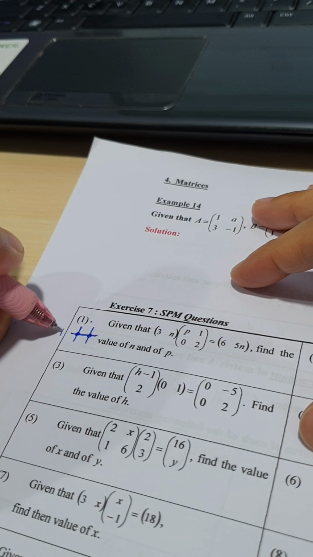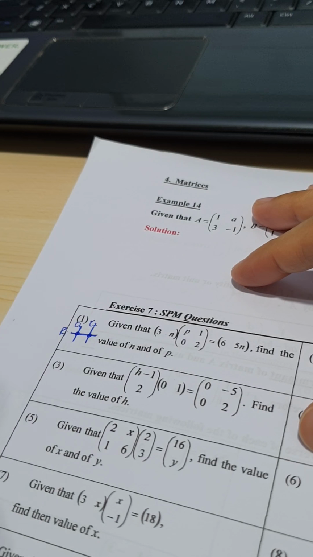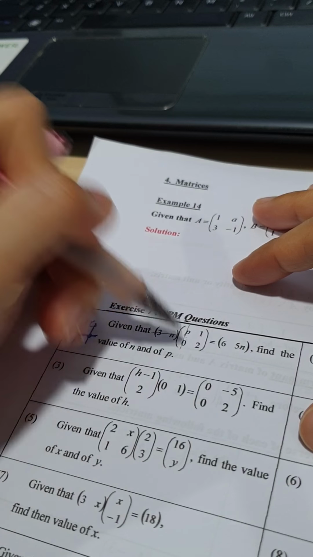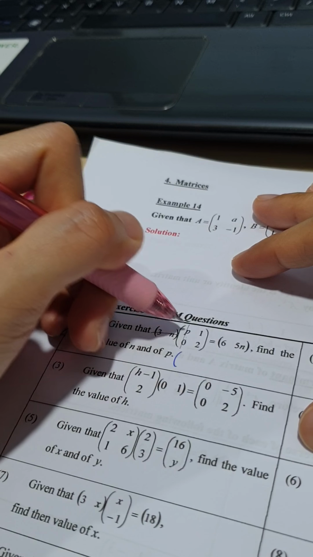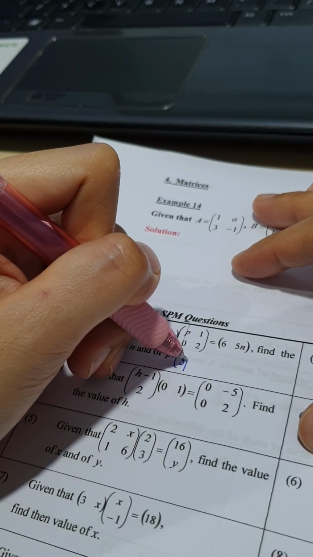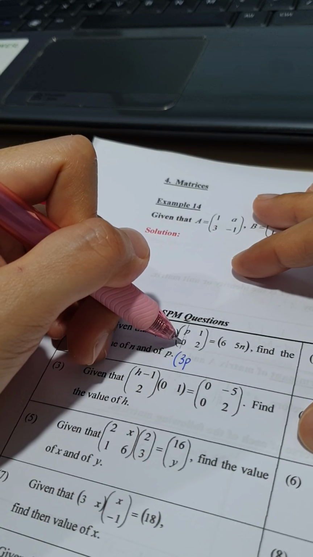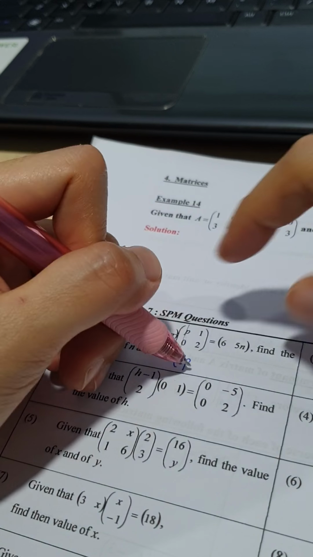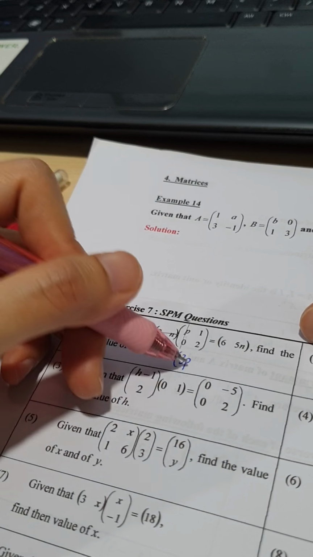How to find the first one? Row 1, column 1. So where's the row 1? Row 1, column 1. So 3 times p. 3p. Continue, plus n times 0. N times 0 is still 0. So I just let it be 3p. Okay, this is your first element.